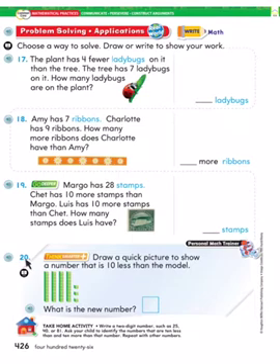Then number 20, it says draw a quick picture to show a number that is 10 less than the model. So I would just use 10 sticks and ones and draw a number that's 10 less than what this shows. So model it for me maybe over here, and then also write the number in the box. Good job, you guys are doing great.